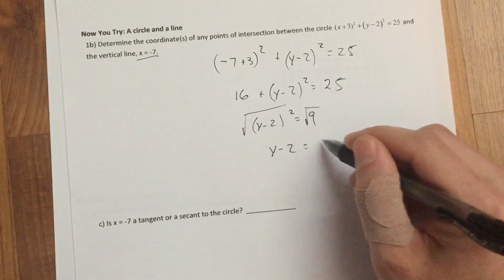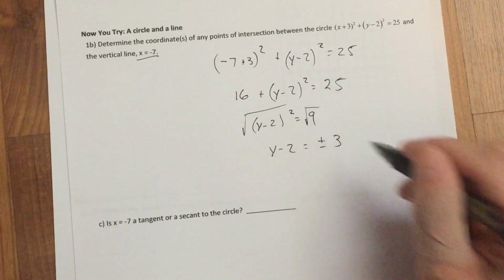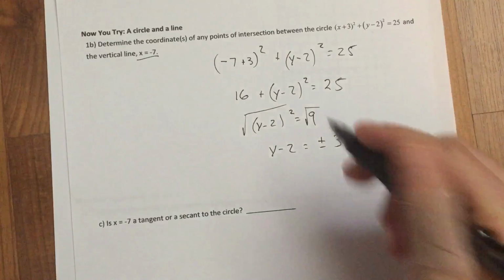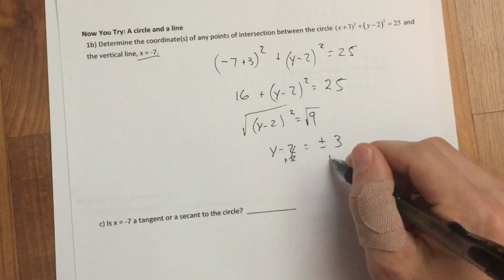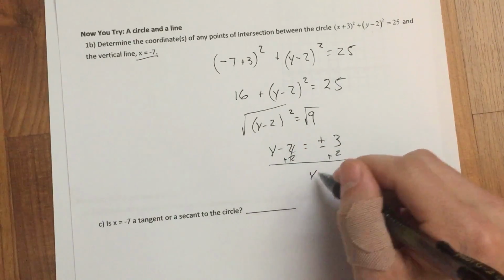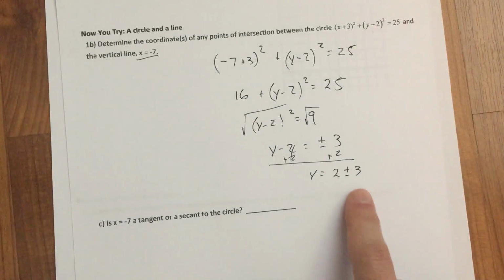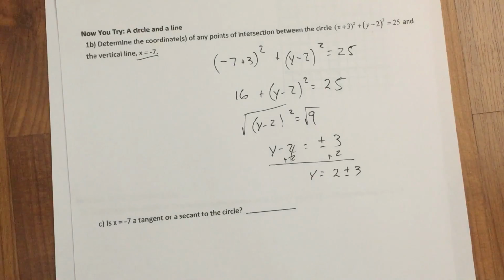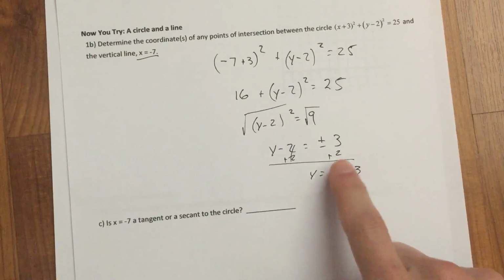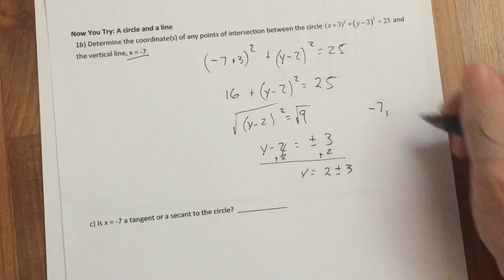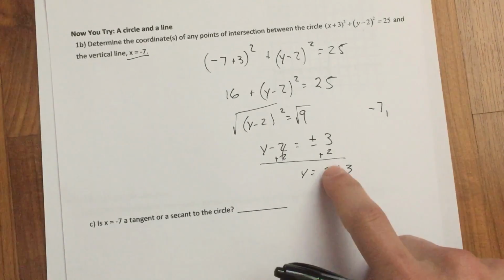Y minus 2 equals plus or minus 3. Notice we include that plus or minus in there as well. Adding 2 to both sides, we have y equals 2 plus or minus 3. Now I'm going to write this as a number in a second. I'm just trying to emphasize this plus or minus part. Our ordered pair solution, okay, because we're going to be able to do 2 plus 3 and 2 minus 3 in a second. Our ordered pair solution is negative 7, 2 plus 3.